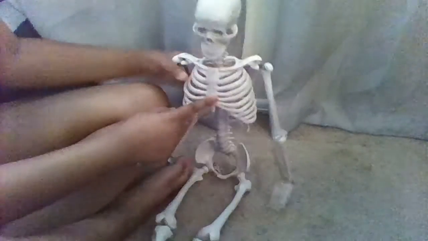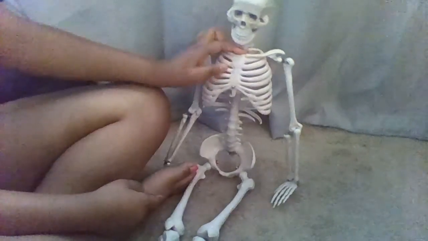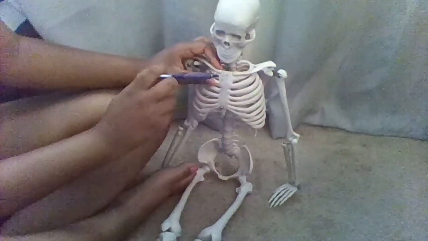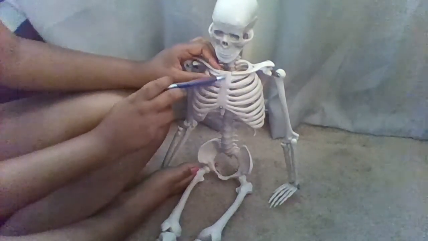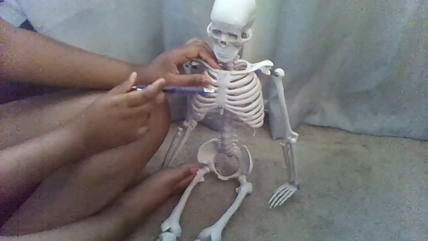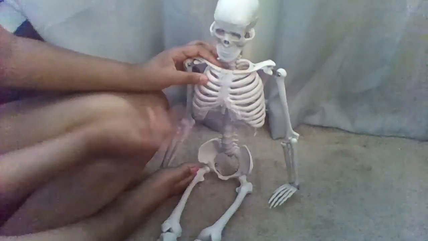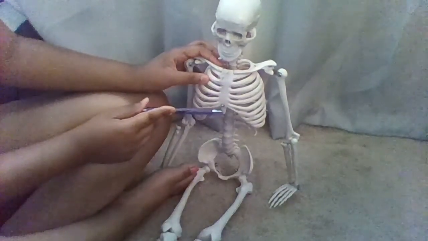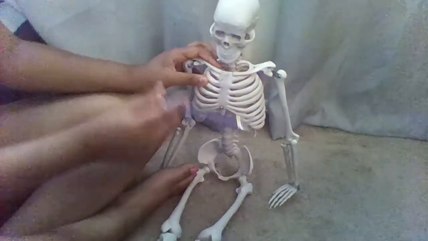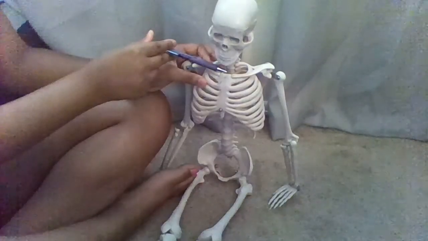Okay, and then we have the sternum, which is basically here. We have the manubrium, which is here. We have the body, which is just basically the sternum. We have the xiphoid process, which is this bottom piece here sticking out. And then we have the jugular notch, which is here, top.